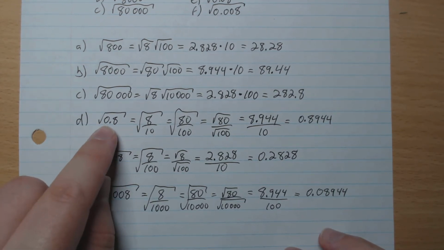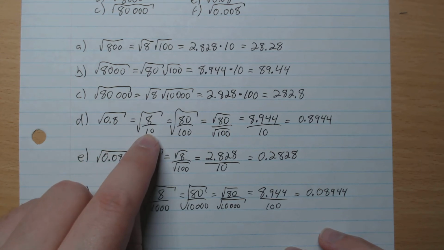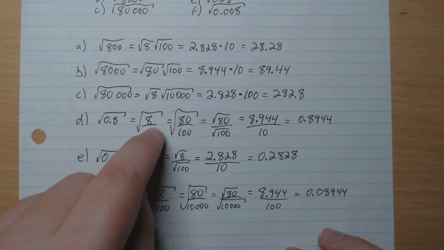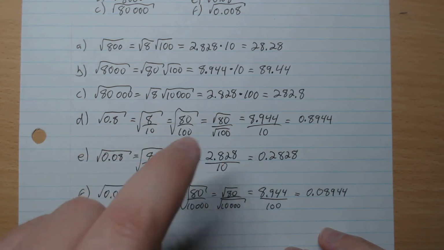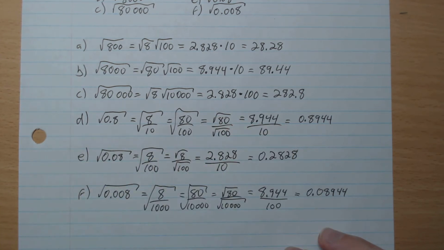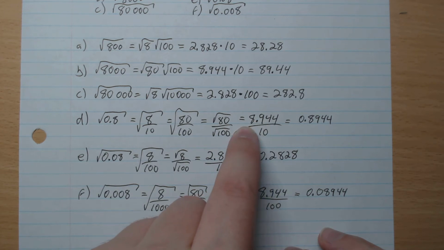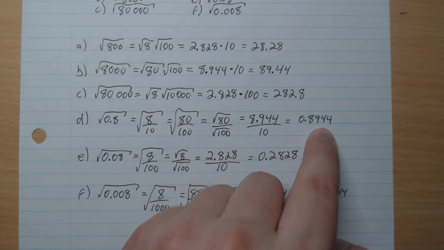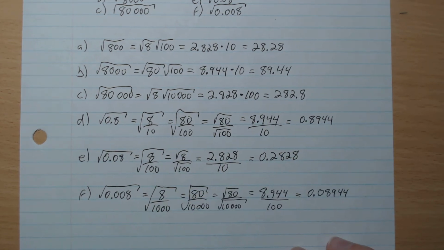D, root 0.8. 8 over 10. We don't know root 10, so we go times 10 top and bottom. Root 80 over root 100. Root 80 is known. Root 100 is 10. Divide by 10, period goes to the left by 1. So we have 0.8944 is our answer.